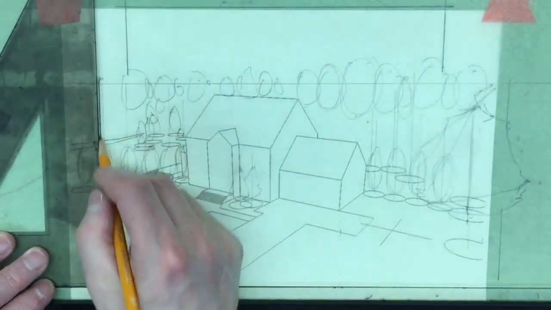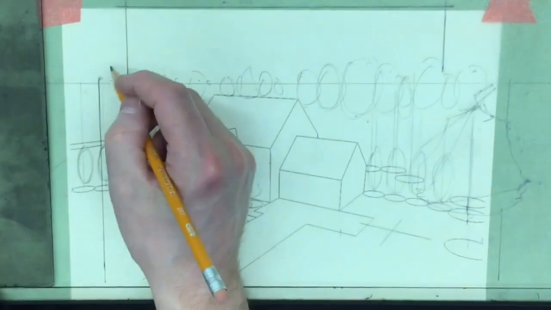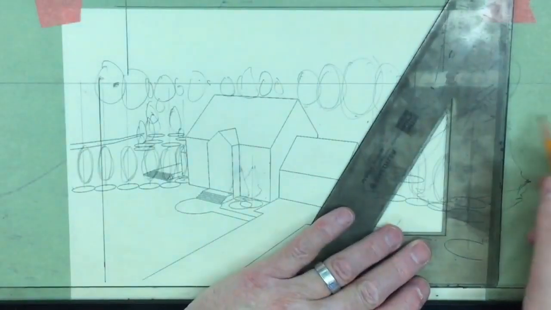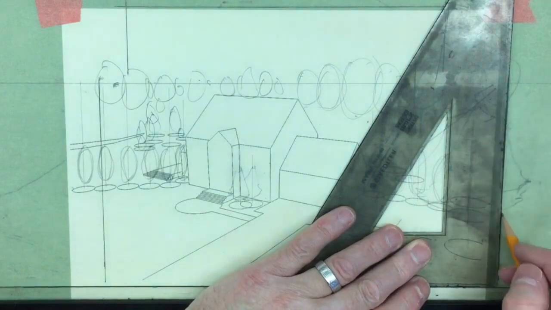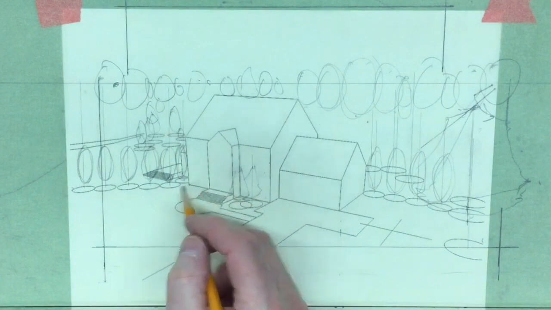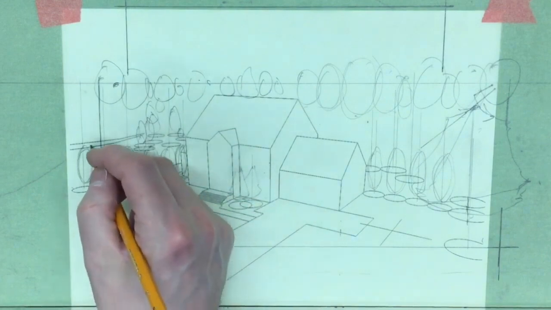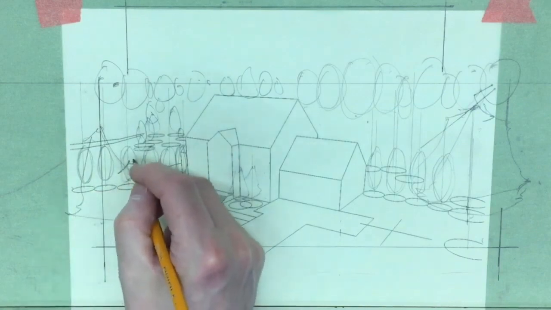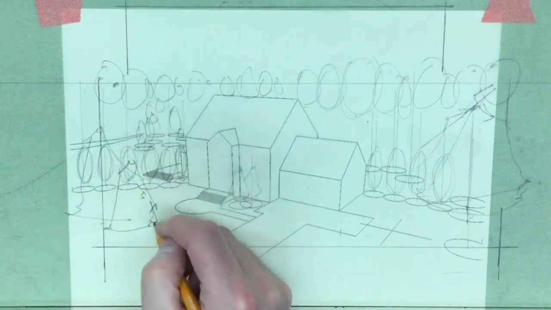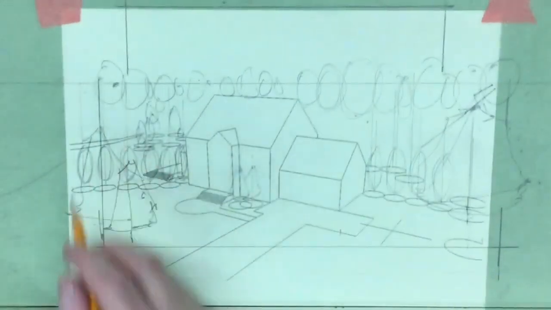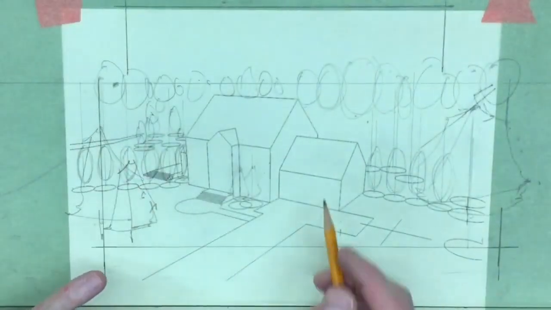I'm going to start to darken this up a little bit so I don't lose track of where it is. We're going to be tracing over this sheet, so it's not necessary to be super light with this. Okay, there's the sides, and you've got the bottom there. I typically tend to do the bottom a little bit smaller than I think it should be. You don't want too much foreground. I've noticed there was a lot of space in the foreground. I'm adding some trees there.